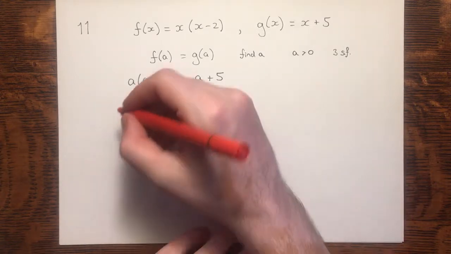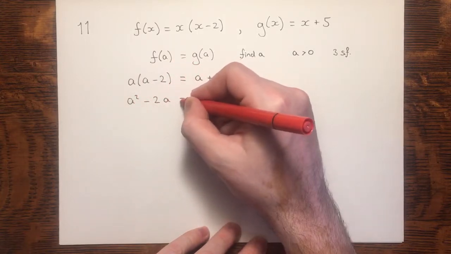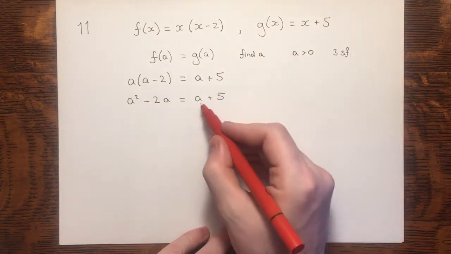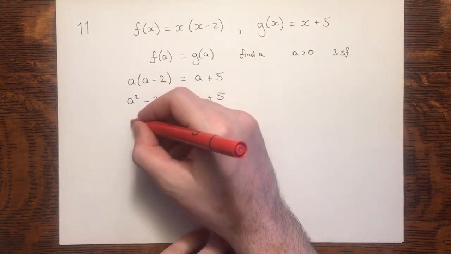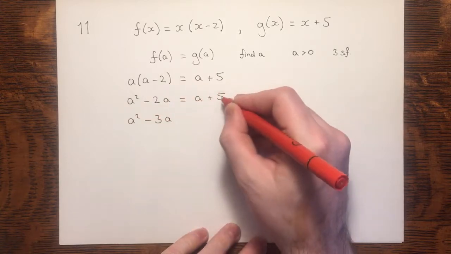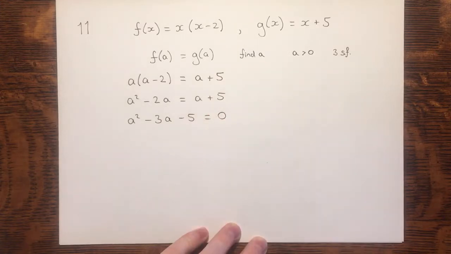So first I'll expand the brackets. I'm now going to subtract a from both sides. And I'm also going to subtract 5 from both sides, leaving the right-hand side equal to 0. We've now got a quadratic that we can solve.